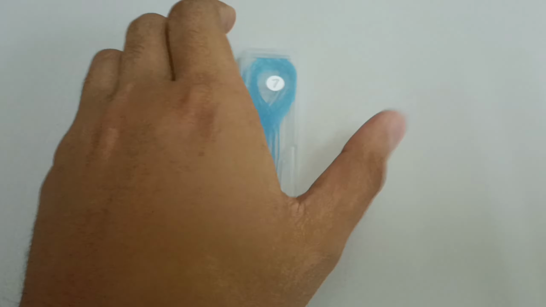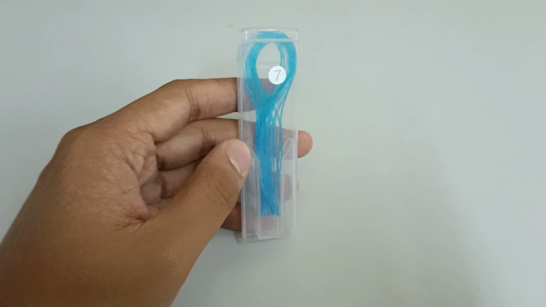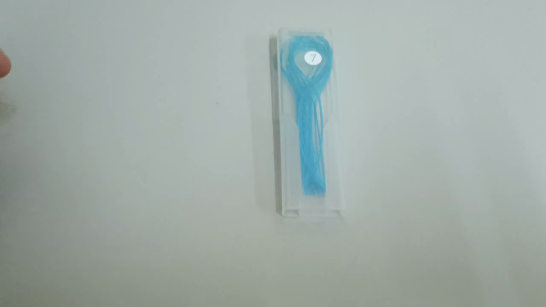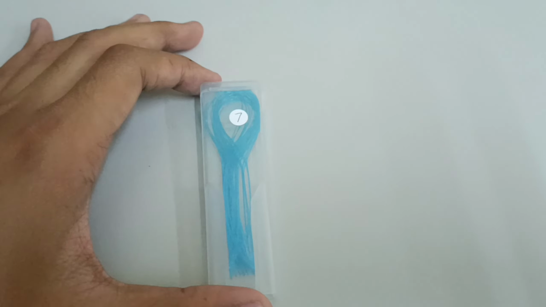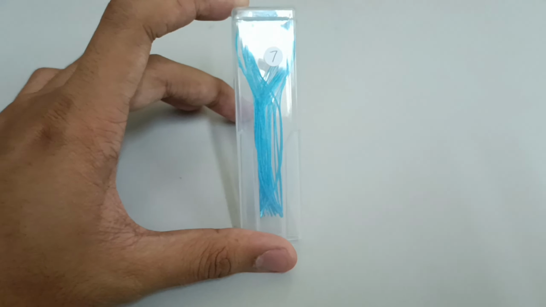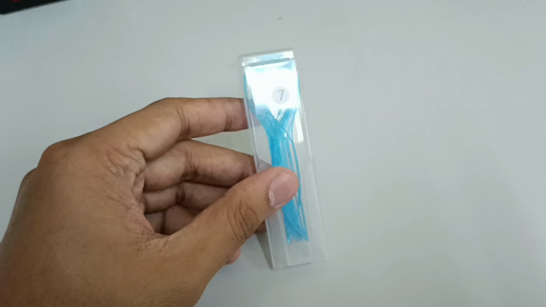This is a floss threader. It is usually used for braces or any area that is really hard to reach. What really differentiates a floss threader from normal floss is that this floss is designed with a loop end.